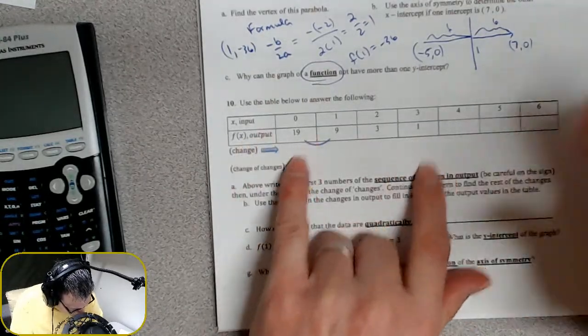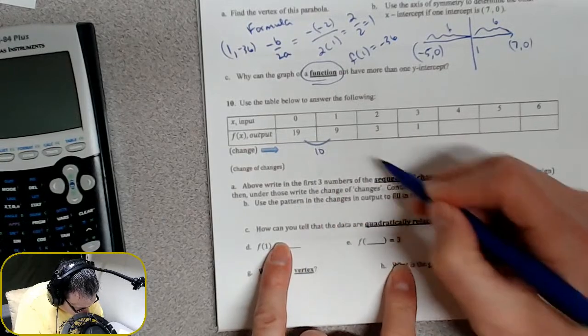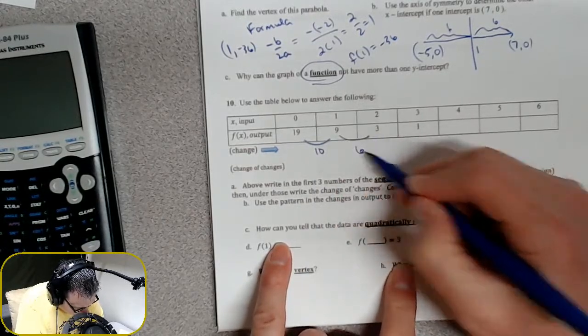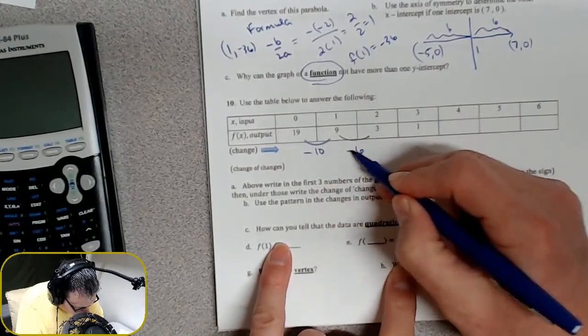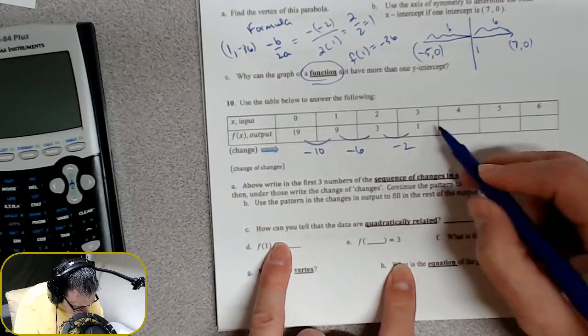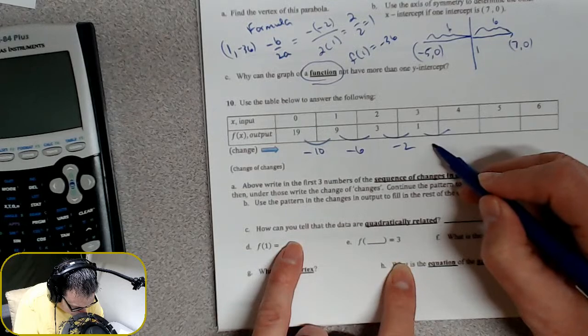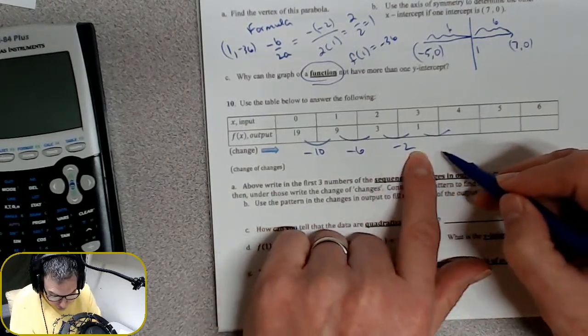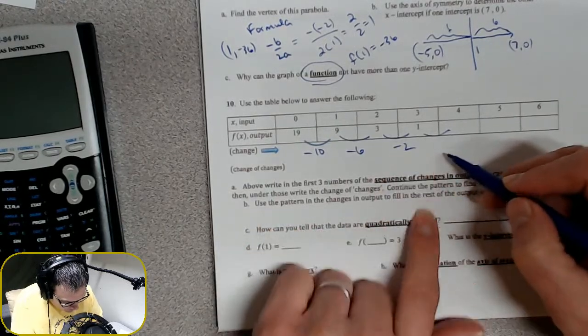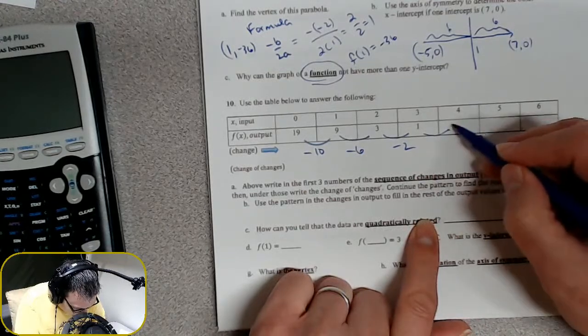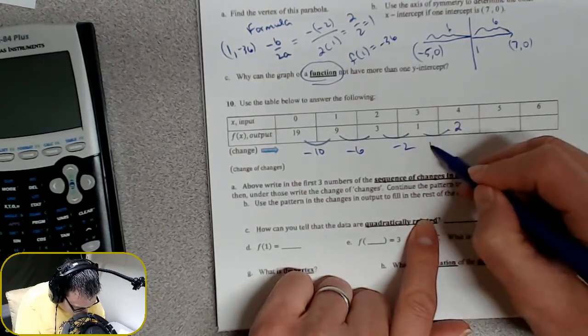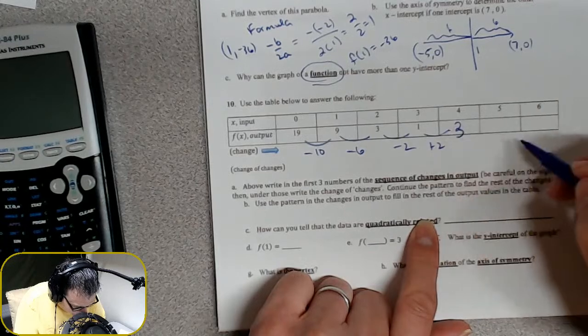We got a table of input. The change is 10. The change is 6. I should say down 10, down 6, down 2. Okay, so if it's a parabola, then this change can't go any more down. You see that? So this change has to be up 2. If you go with that, we're at 3.